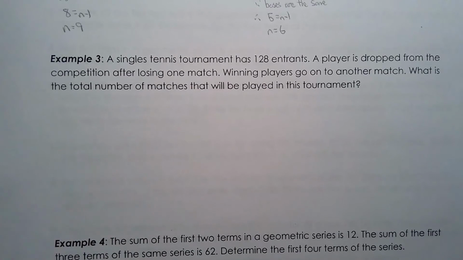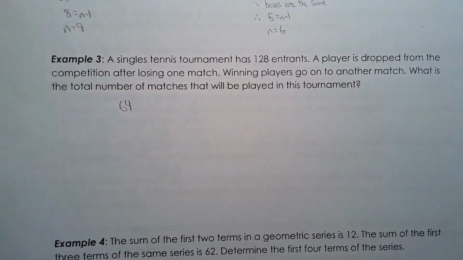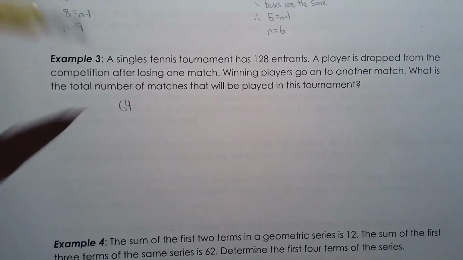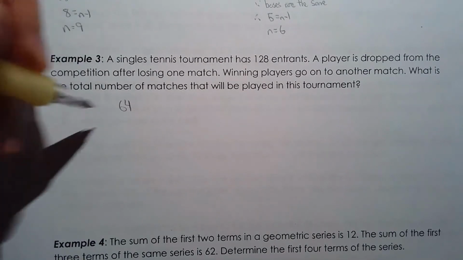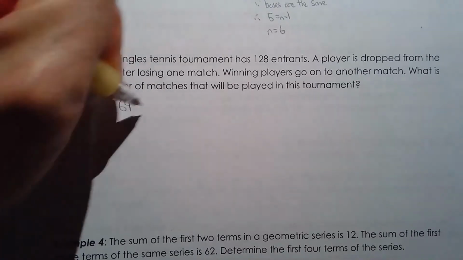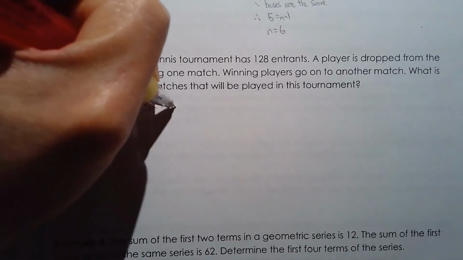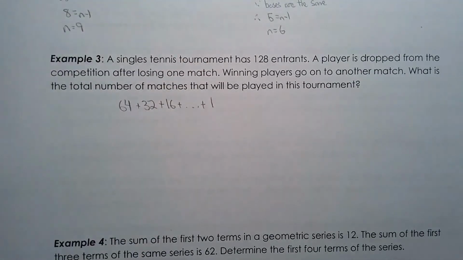So in the very first round of this tournament, there's 64 matches. I know you're tempted to say 128 matches, but it's actually 64 because you have to play against someone. You don't play against yourself. So there's 64 matches in the first round, and then 32 matches, and then 16, and then all the way up to the championship game. 1 match is played. Okay, so how many matches are there in total?